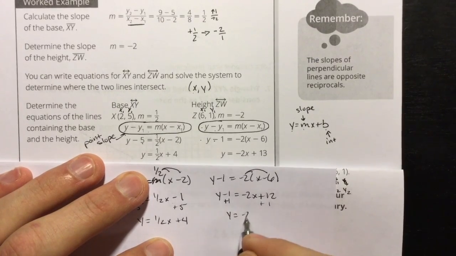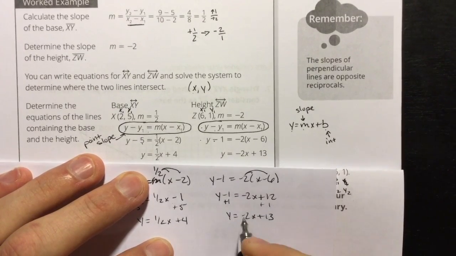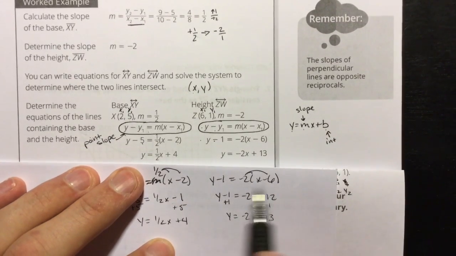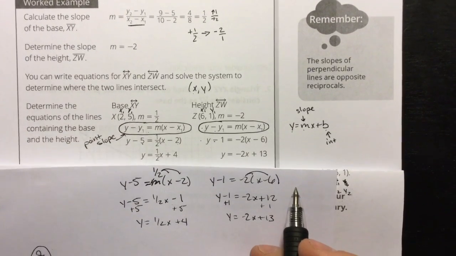So y is equal to -2x plus 13, okay, which is exactly what they got right there. Again, they just skipped some steps. I wanted to show all of those steps for you guys, but that is where we are at, okay?